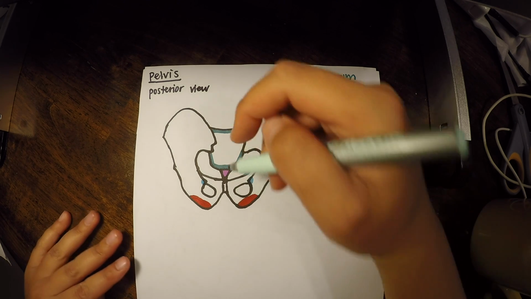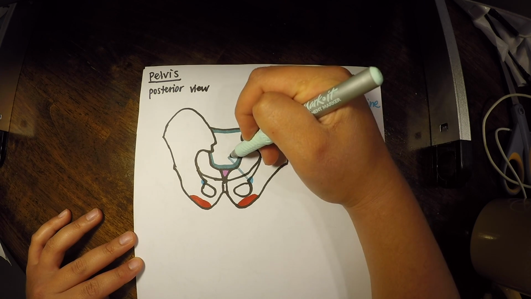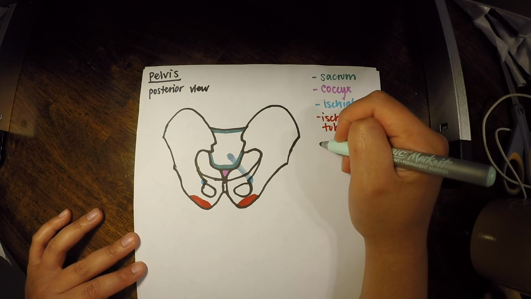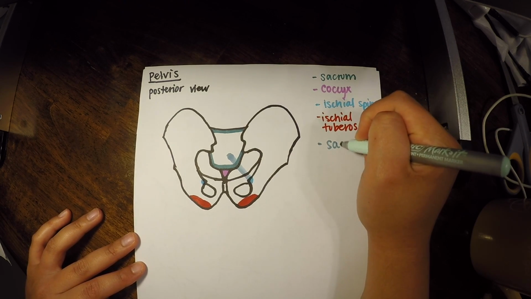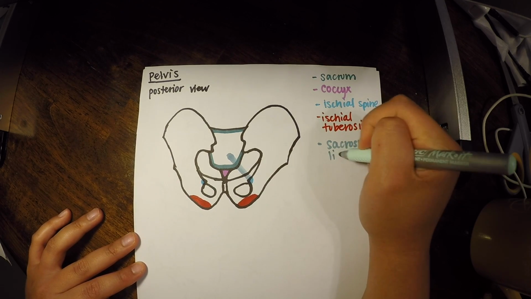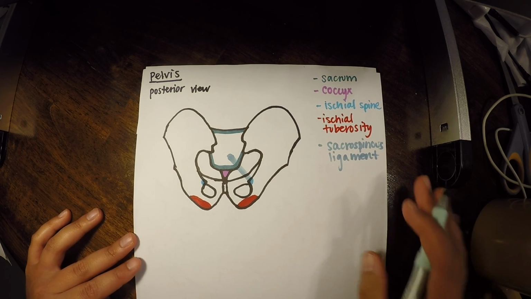And it goes from our sacrum to our ischial spine. So it's just going to come right across, just like that. Sacrospinous ligament.